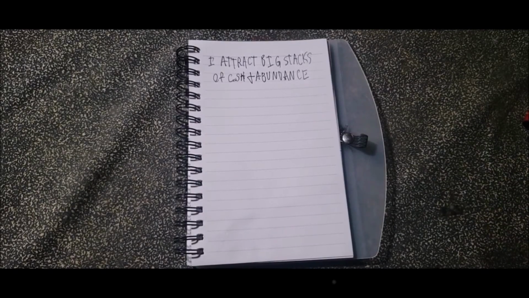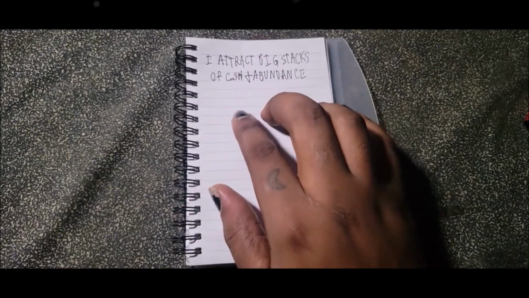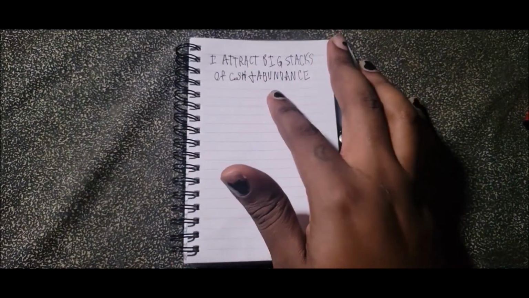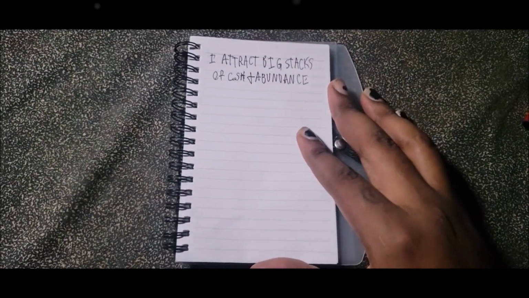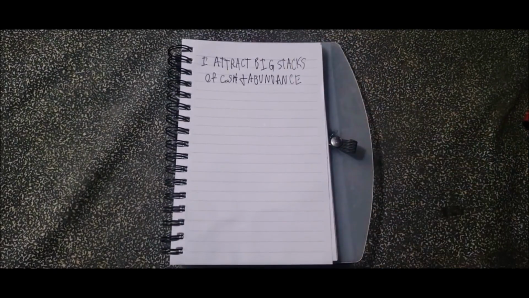What's up, my dudes? Today I'm going to teach y'all how to make a very basic sigil with this phrase. So the phrase is, I attract big stacks of cash in abundance. This is something simple that you can work with. You don't necessarily have to use these specific words, but these are just what I'm going to be using.